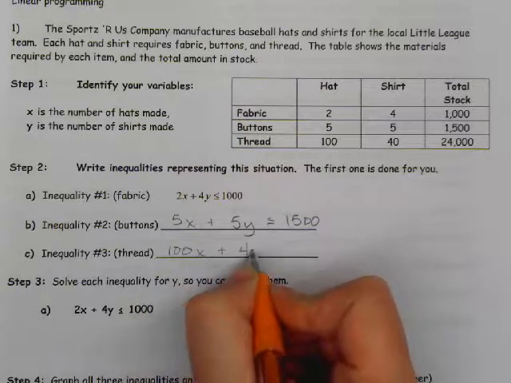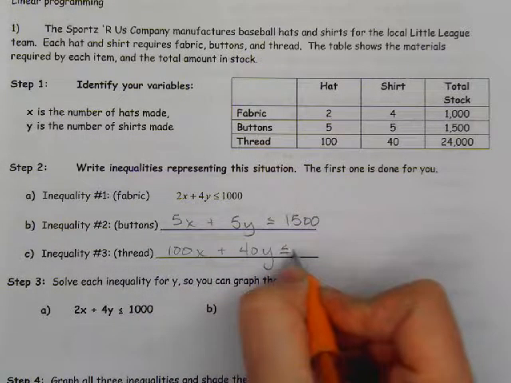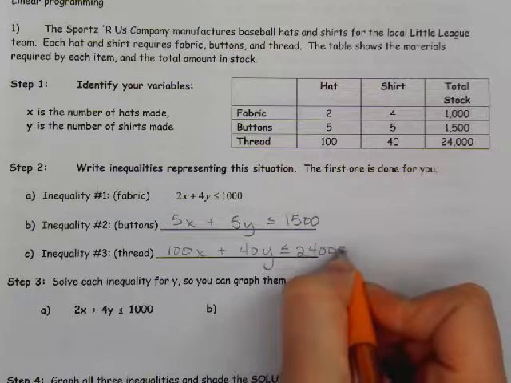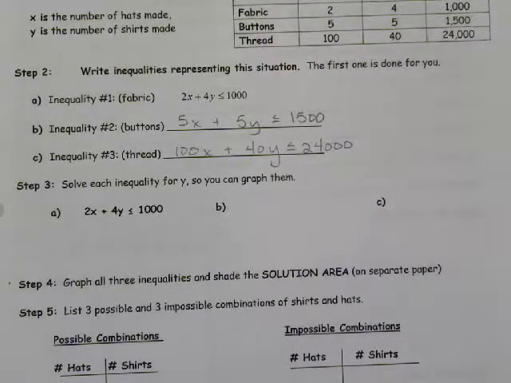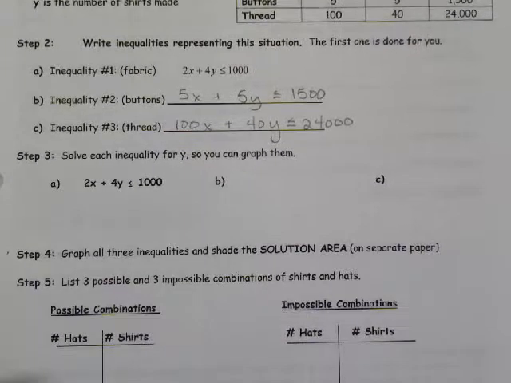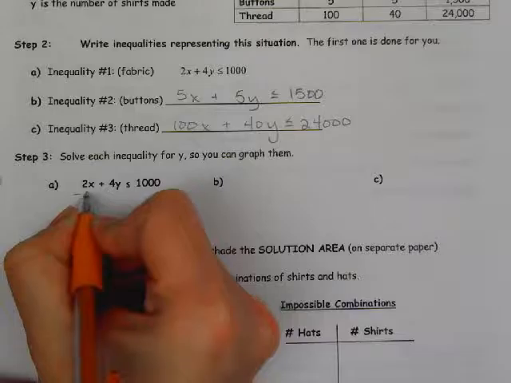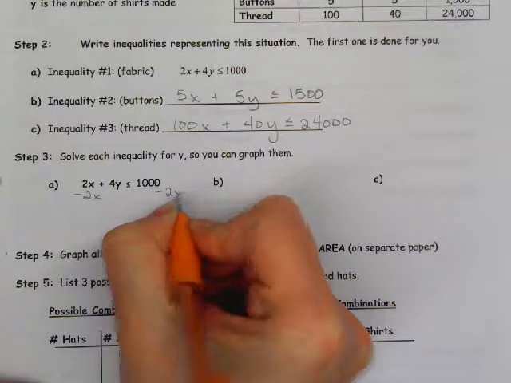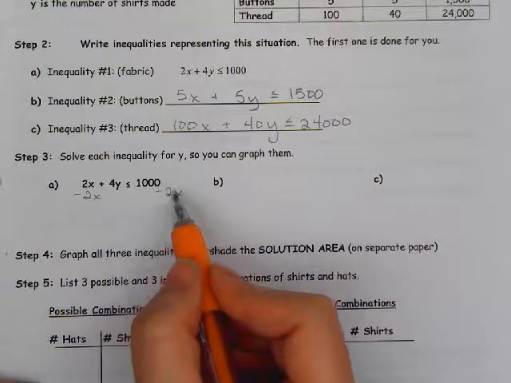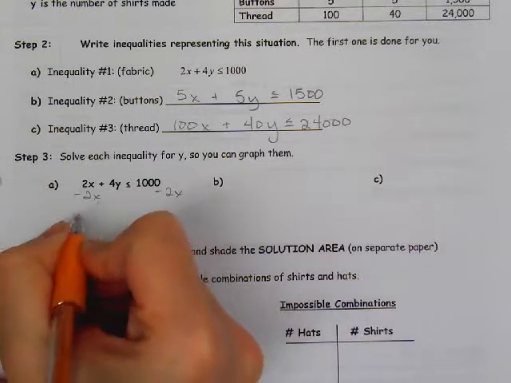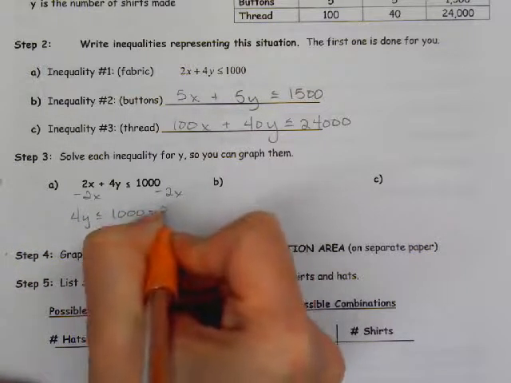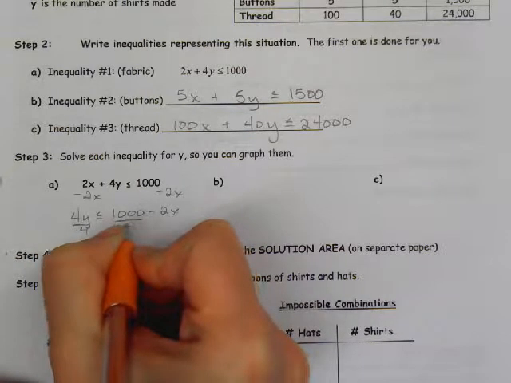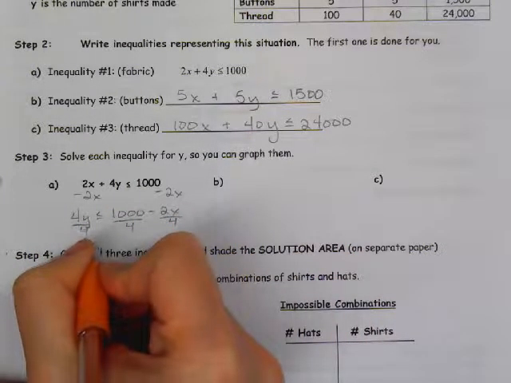So when we're going to graph these to find out what our intersection area is, we need to solve each of them for y. Keep in mind what your like terms are. So we're going to subtract 2x from both sides, and I put this outside of the 1,000 because I can't combine those two, so I'm just going to rewrite them. So I have 4y is less than or equal to 1,000 minus 2x. Divide everything by 4. y is less than or equal to 250 minus, and I'm going to leave this as a fraction because I find it easier to graph when your slope is a fraction rather than a decimal, so 1 over 2x.